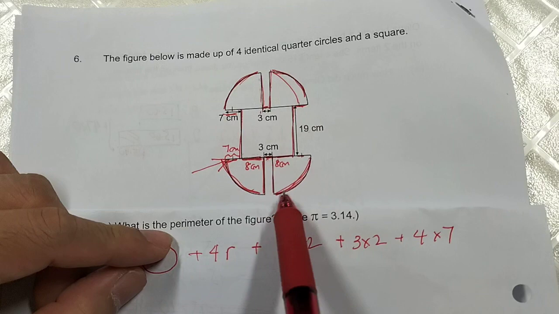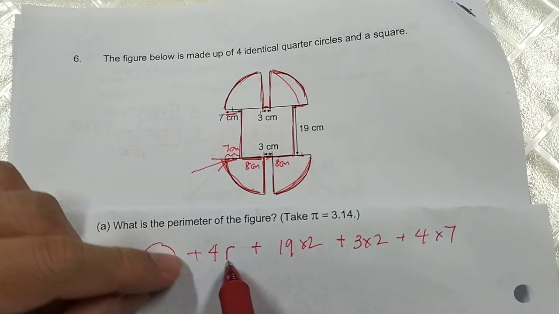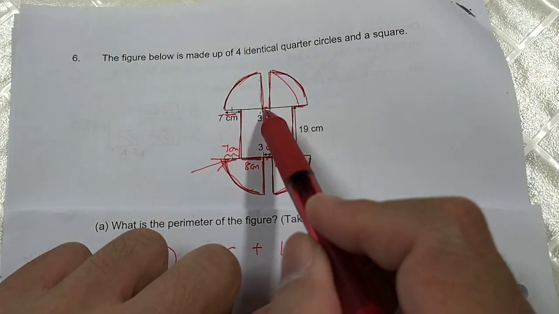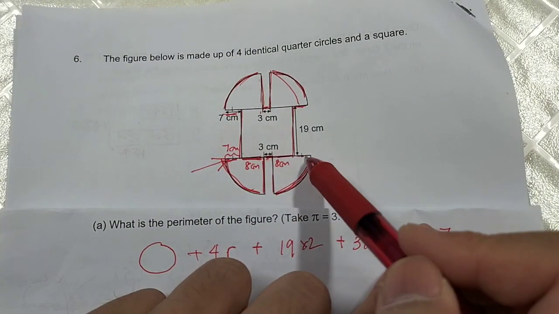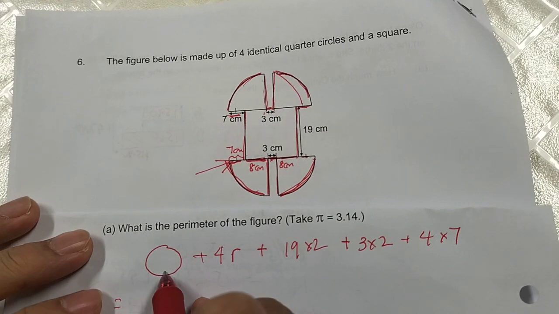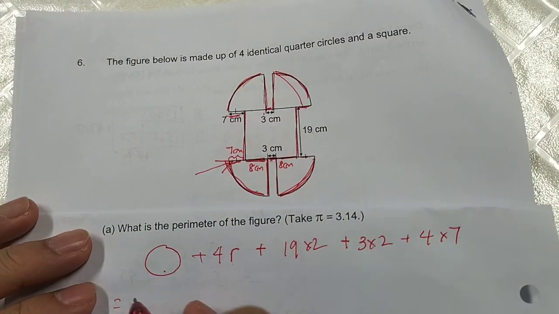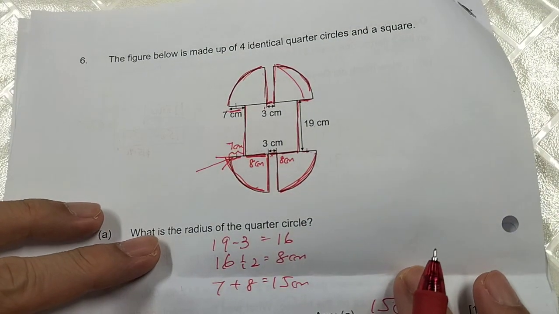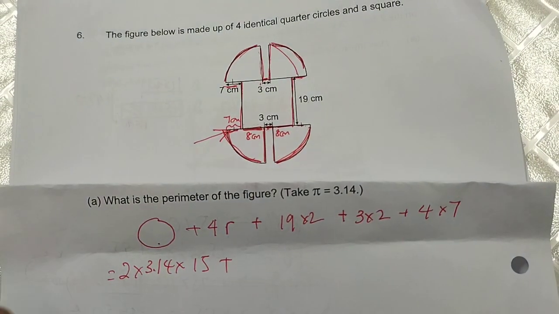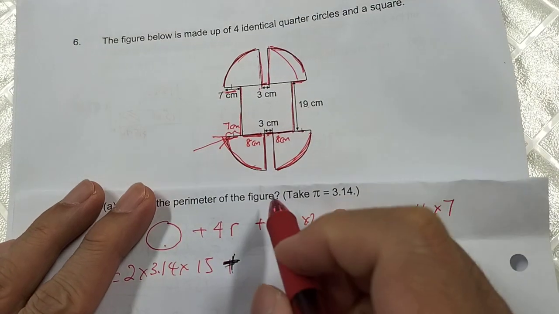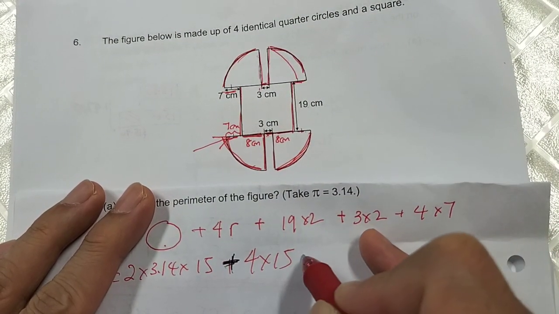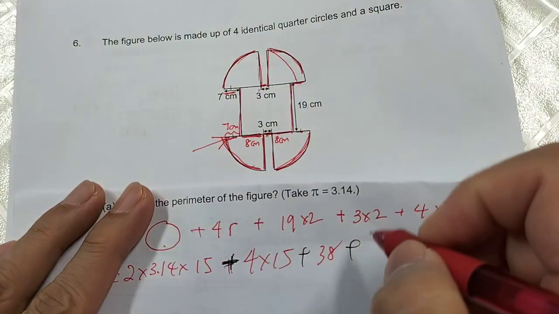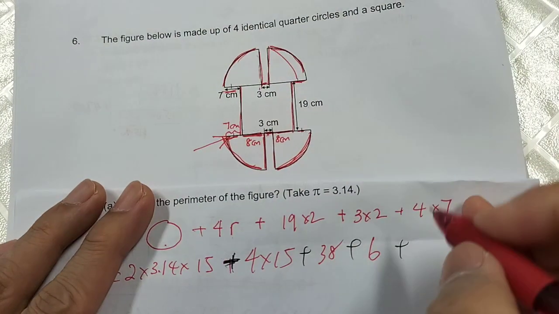Okay, let's double check. Circle, yes, I have circle. Then radius, I have 1, 2, 3, 4 radius. The 19 cm from the square, I have 2 of this. Then 3 cm, I have 2 of this. And 7 cm, I have 1, 2, 3, 4. I think that adds up everything. So here will be our pi times diameter. I can do 2 pi r. 2 times pi times radius is 15. We found out just now, right? Radius is 15 centimeter. Plus 4 times radius. So 4 times 15. Then plus 19 times 2 is 38. Plus 3 times 2 is 6. Plus 4 times 7 is 28.